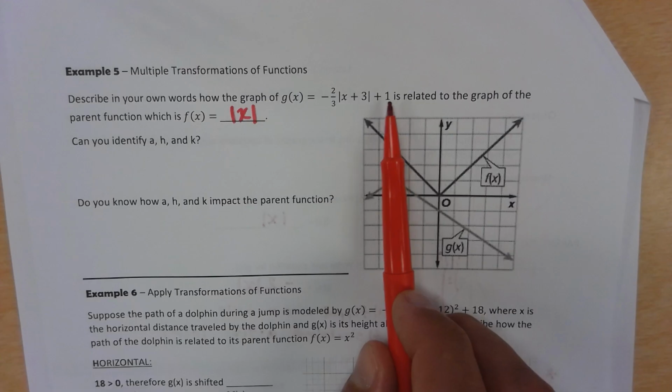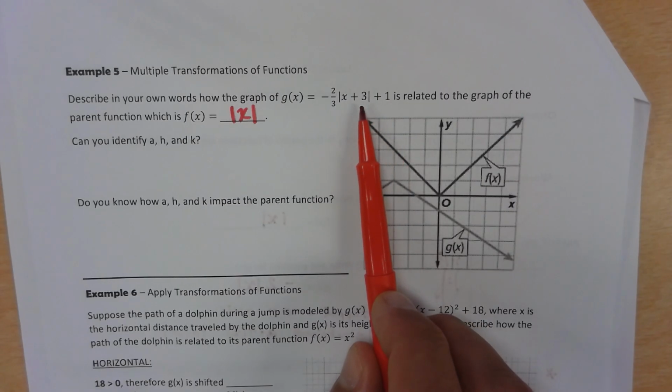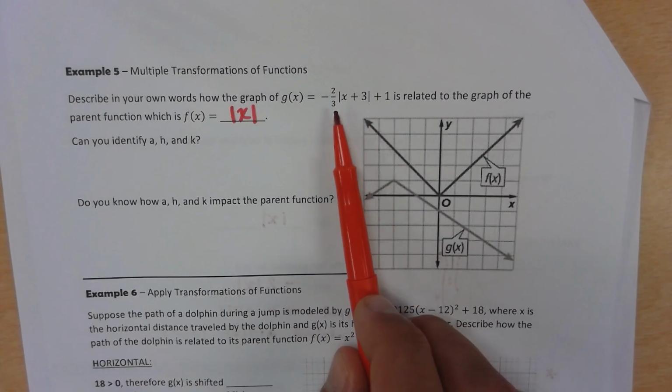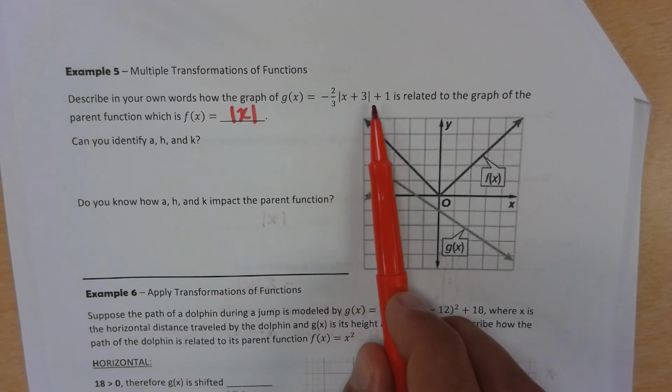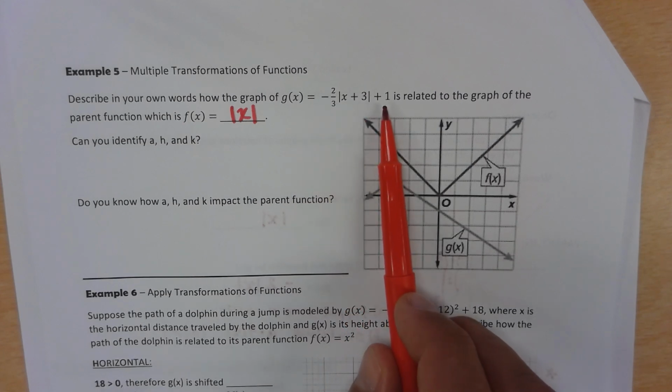And lastly, it's moving up 1 unit. So in the HSRV order, horizontal left 3, stretch or shrink, this would be a shrink of 2/3, reflection, yes, over the x-axis, and then vertical, our k value is plus 1, so moving up 1.